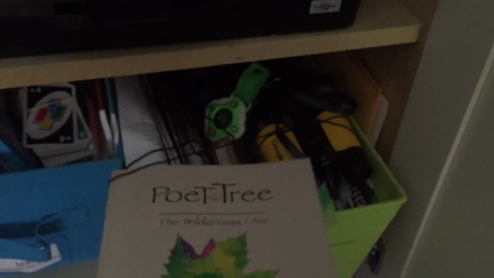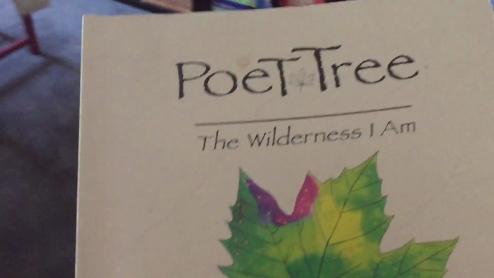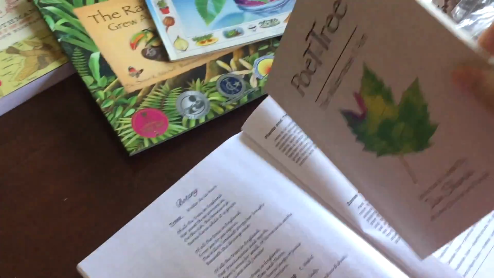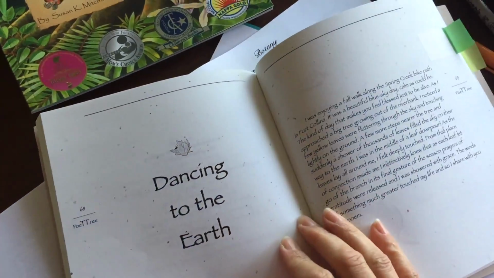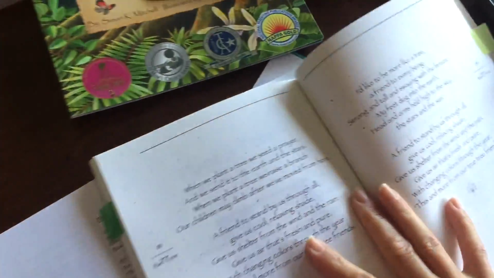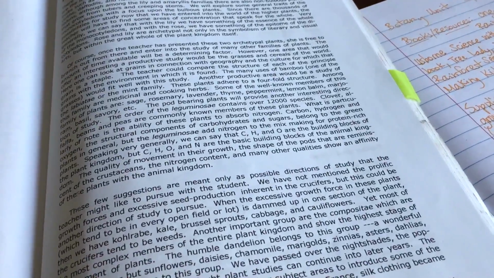And one of them is a poetry book that I want to use for this main lesson block because I'm not crazy about the poems that are suggested in the Waldorf curriculum. They are fine poems, but I remember reading this book a couple years ago and really liking a few of the poems in it. I already flagged the pages that I liked from the last time we read this book, and so it's pretty easy to find the poems that I want to use this time around.